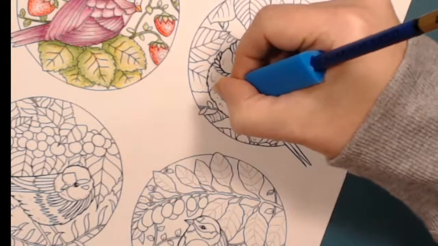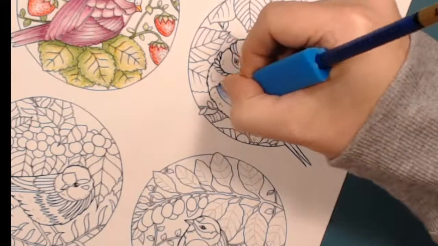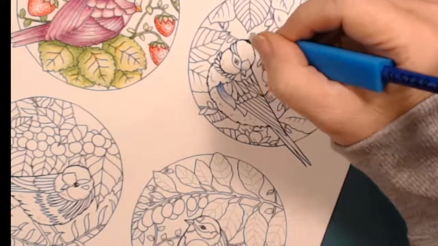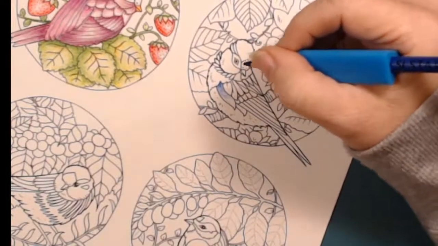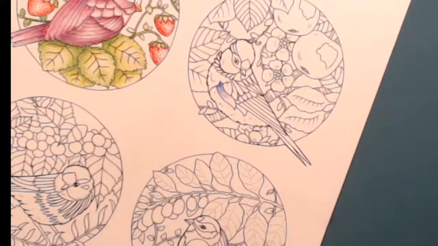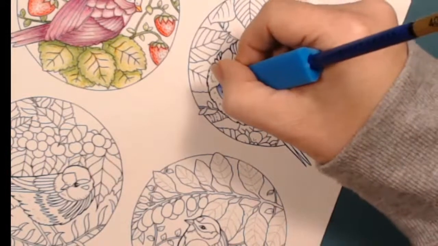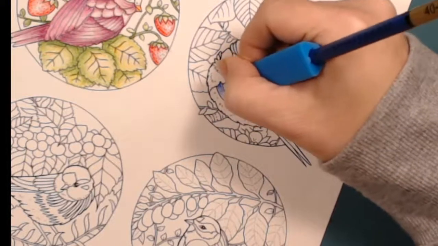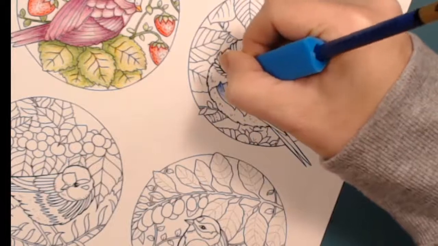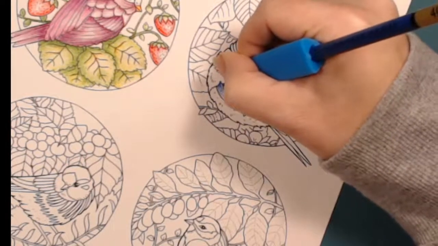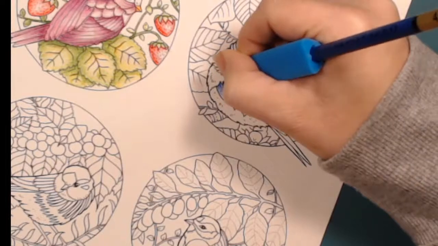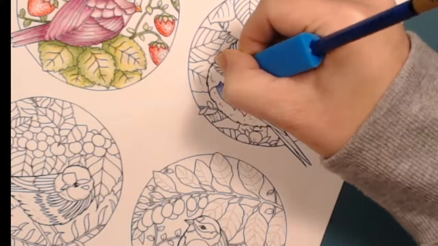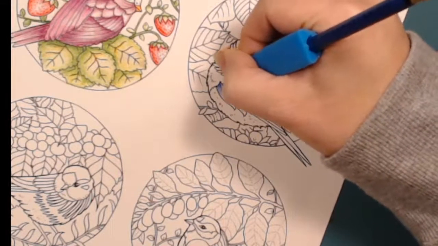Sometime today, my Caran d'Ache blender pencil is going to come, and then I can use it to blend some of this stuff. I'm just kind of building up the layers there.